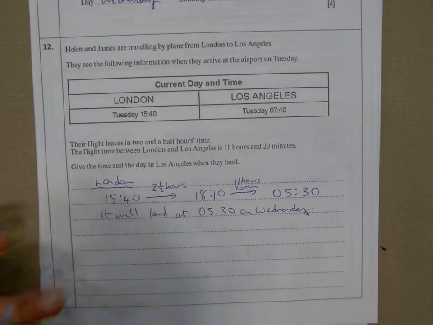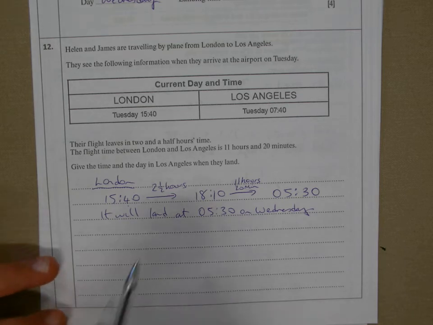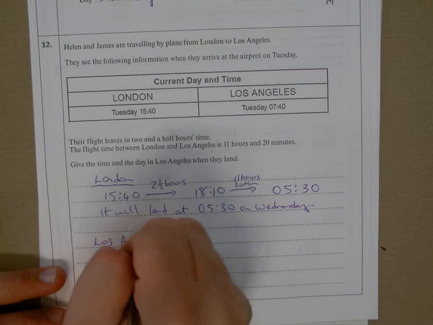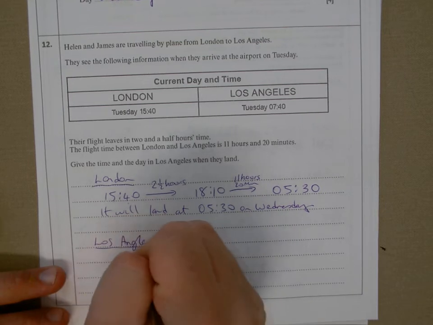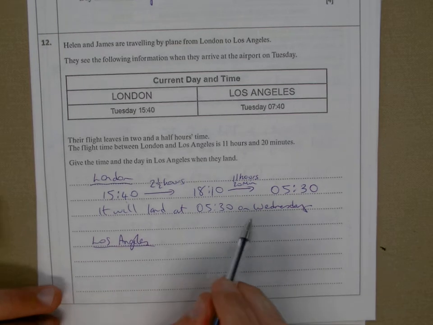Now that's London time, don't forget, right? We want the time and day it is going to be in Los Angeles, so you've got to be aware of that there. It's going to be different, our final answer. You get marks so far, but we want to now focus on Los Angeles. So 5:30 on Wednesday morning.